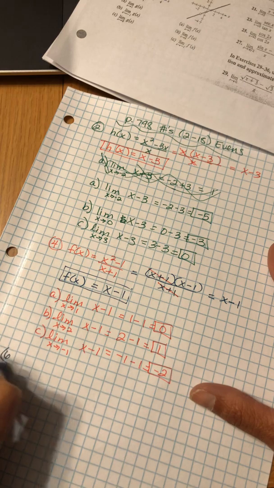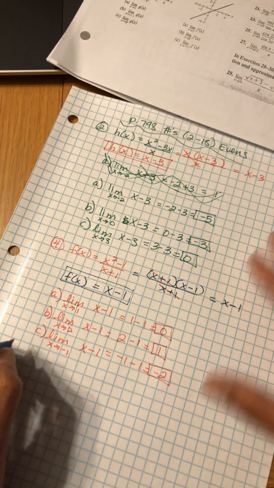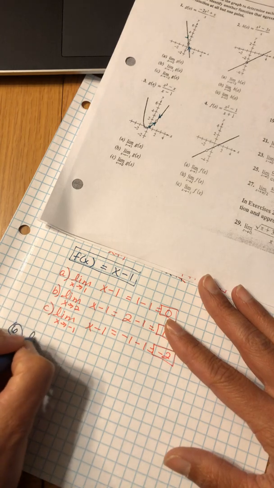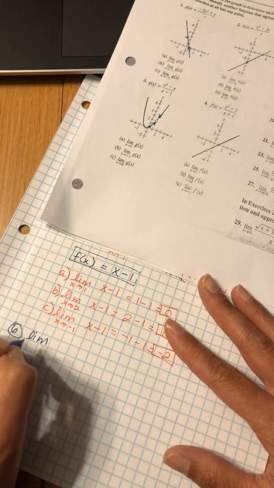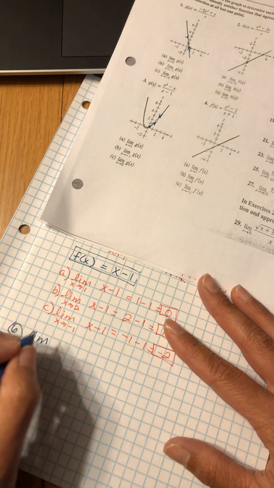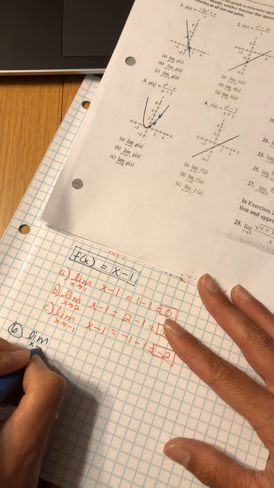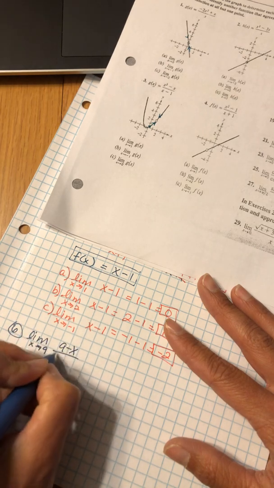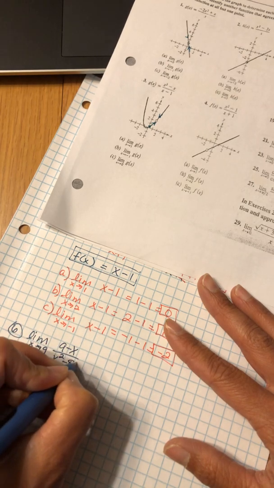Okay, number 6. We have, sorry, I need to move it closer. The limit as x approaches, what is that, a 9? Yeah, I believe it's a 9. The limit as x approaches 9 of 9 minus x over x squared minus 81.